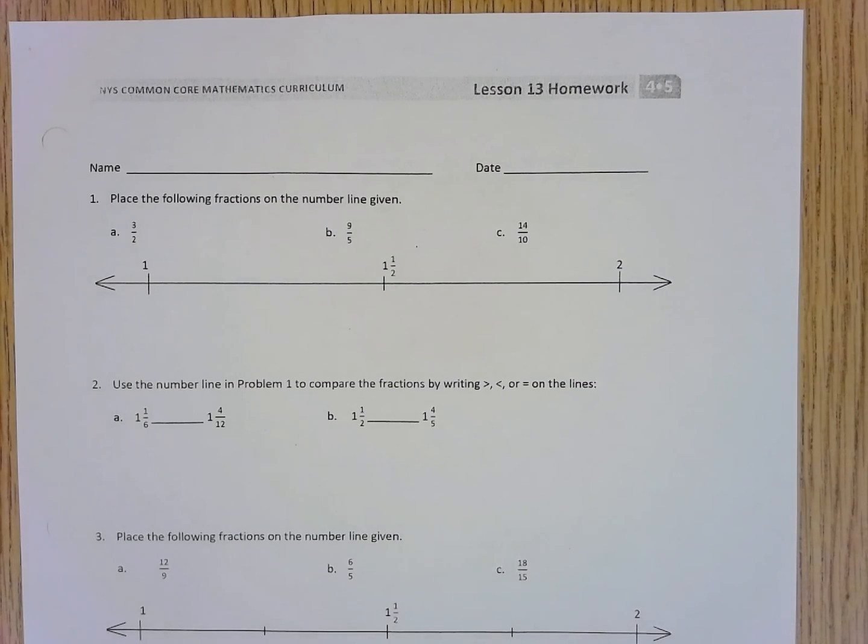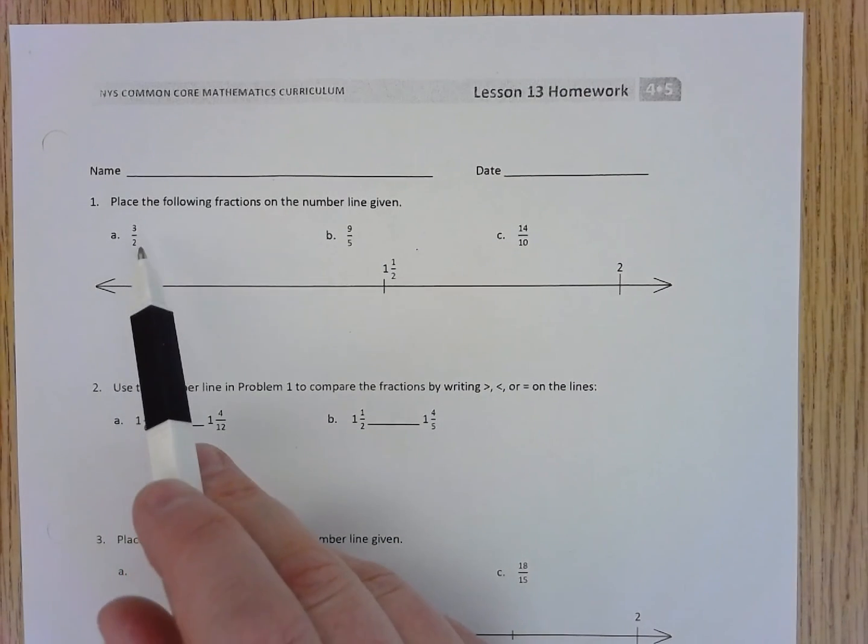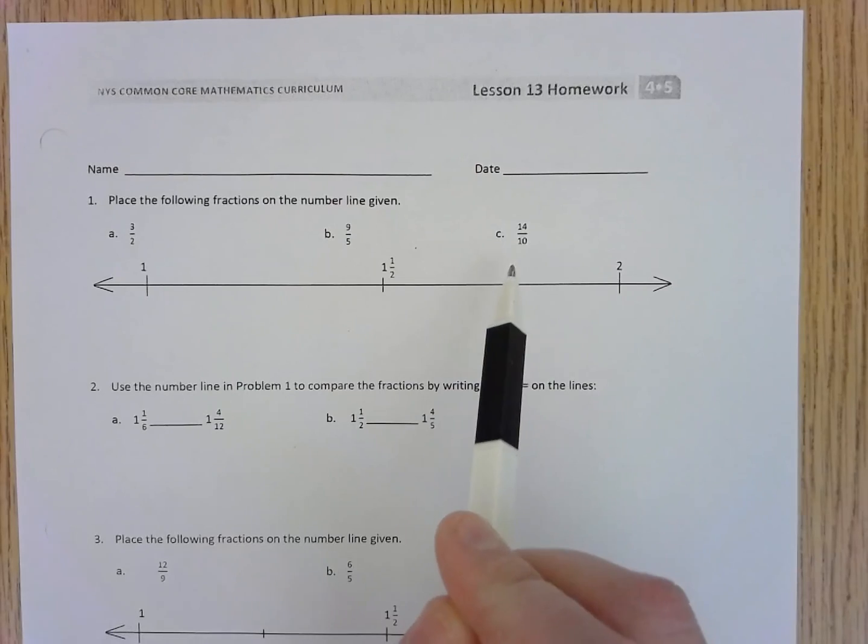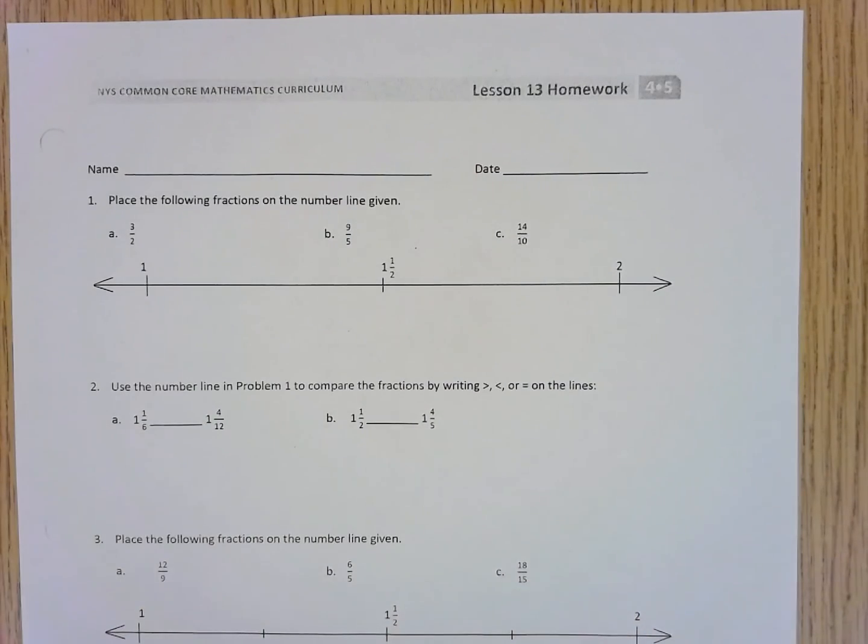So back in the day, perhaps when you were in school, you would look at 3/2, 9/5, 14/10, and the term we were taught was an improper fraction. Remember, improper means there's something wrong with it, and there's nothing wrong with these fractions. They're just fractions greater than 1.